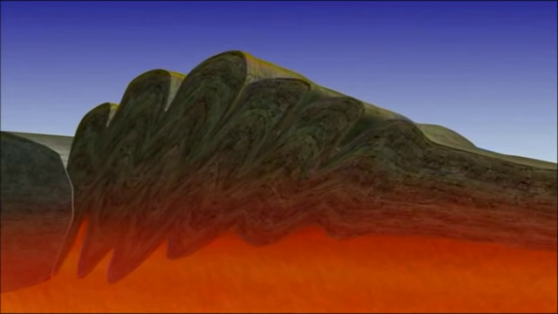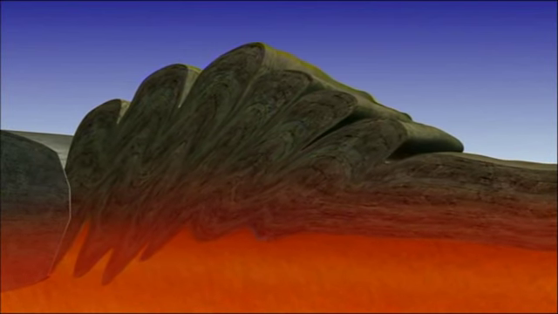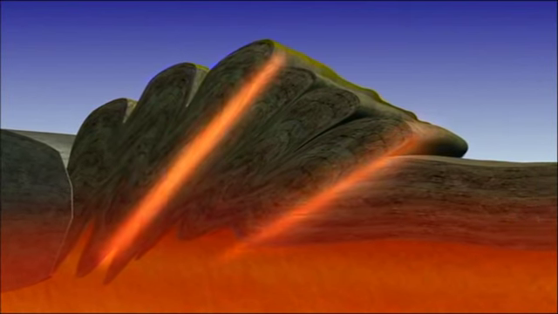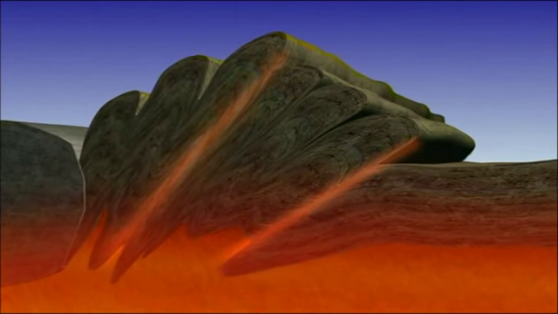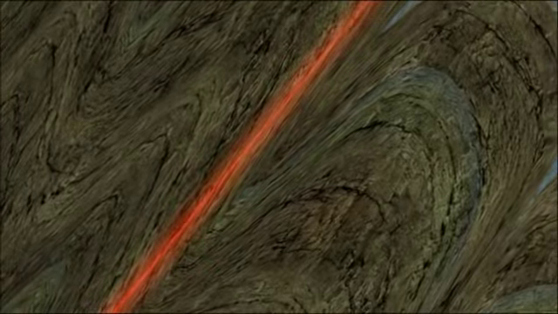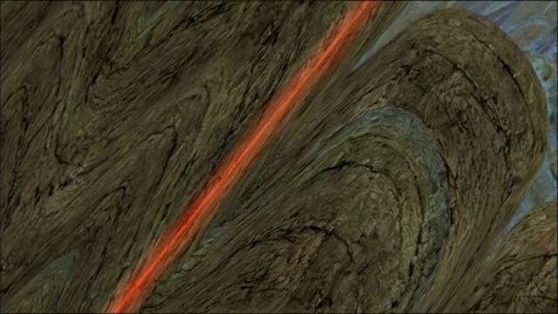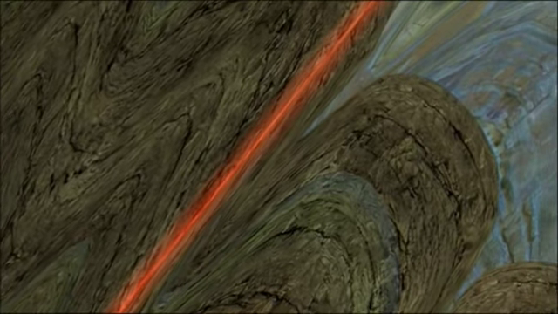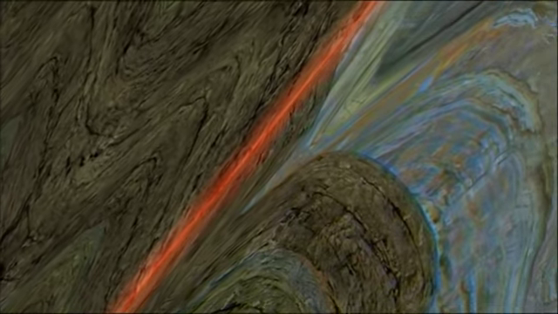Rocks can only be bent so far. Once rock has been bent beyond its limits, it breaks and causes a fault. The process of faulting puts different rock types one on top of the other.